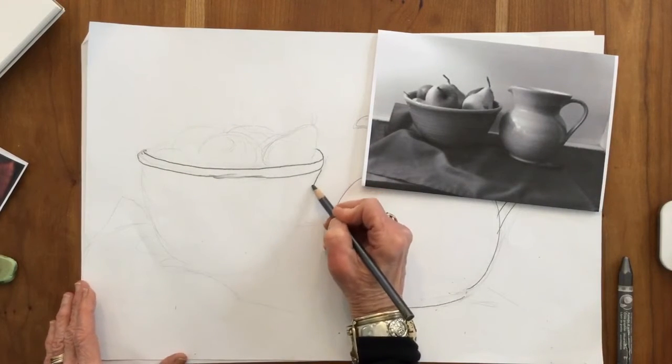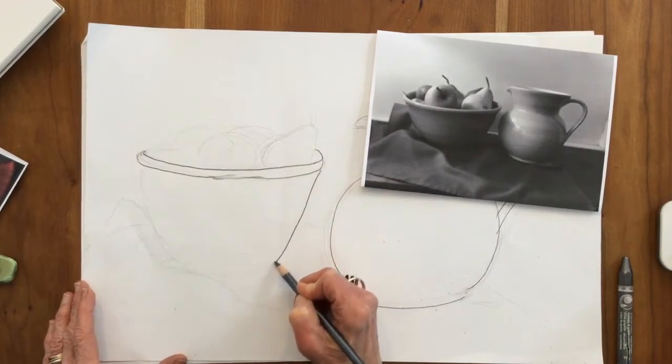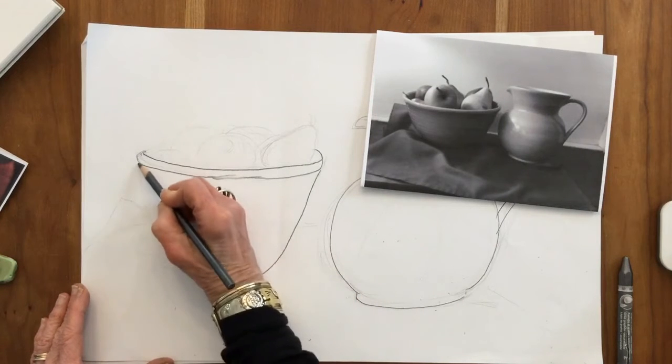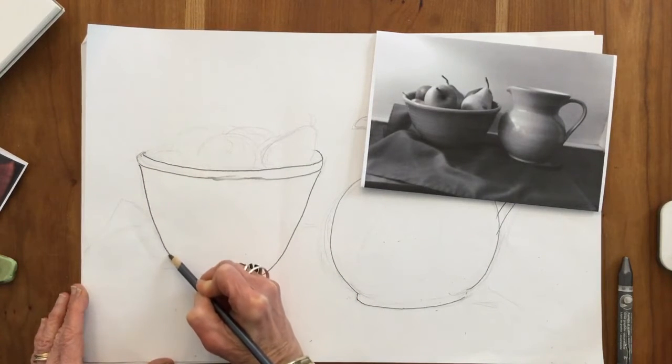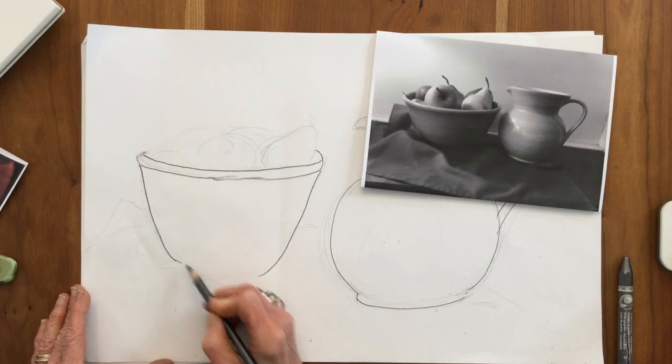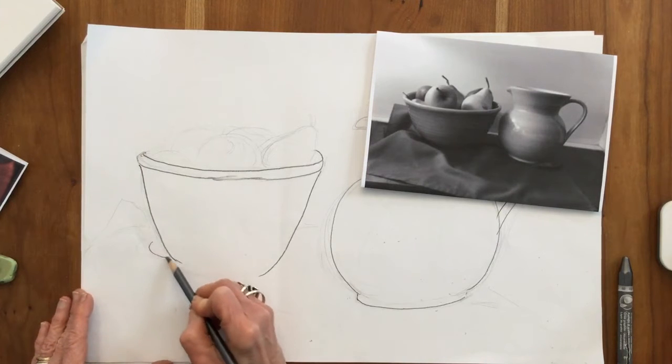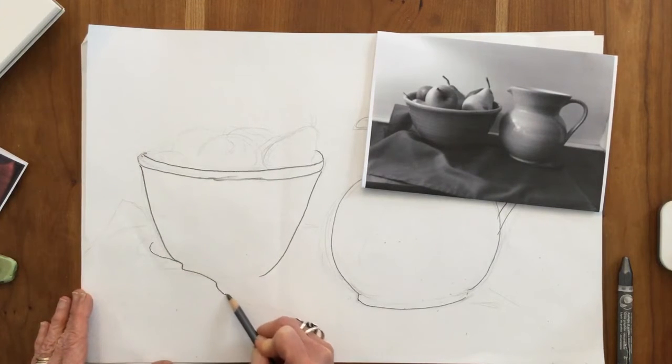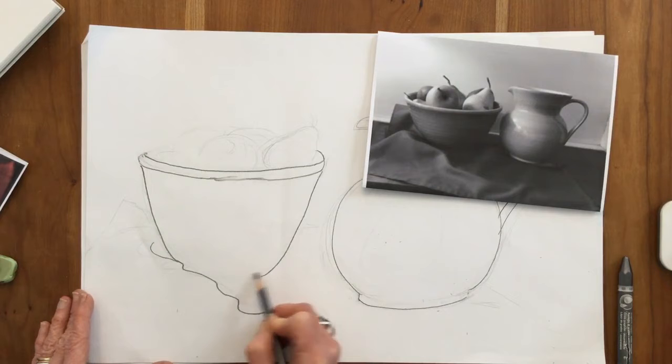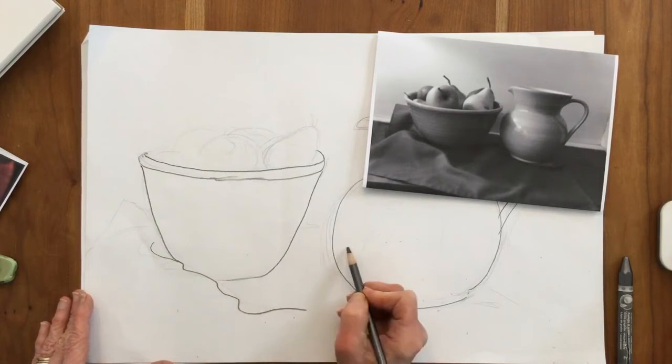Now the shape comes in, curves down, and in. Again, over here, down and in. And I don't see all of the bottom there because there's a piece of cloth that curves around like this. And right here it fades into darkness.